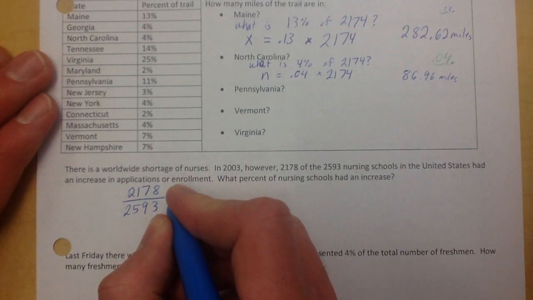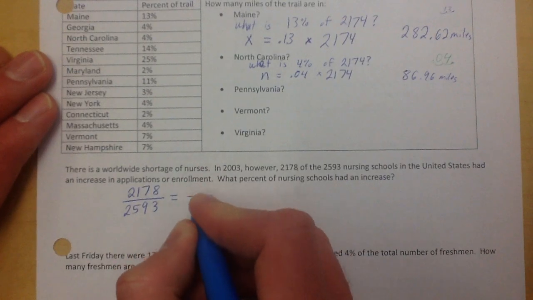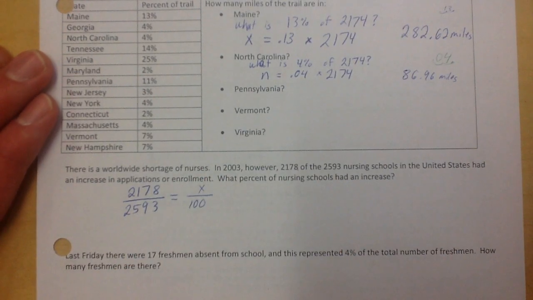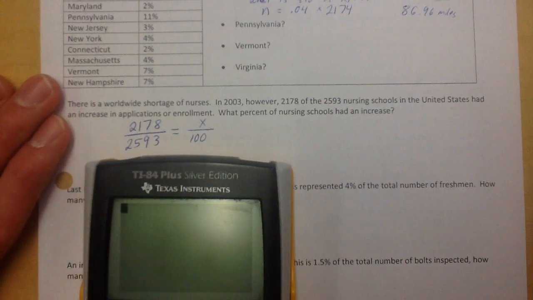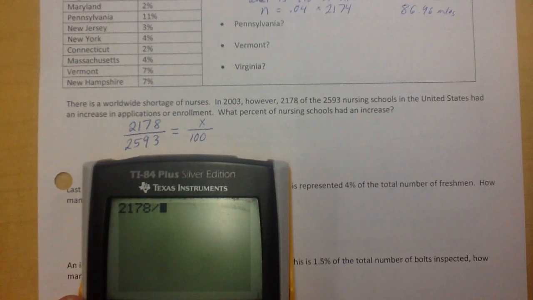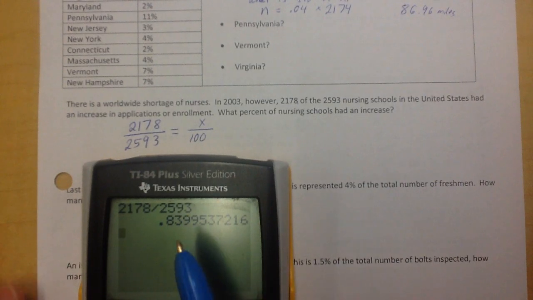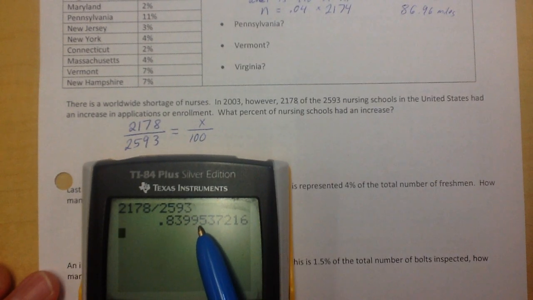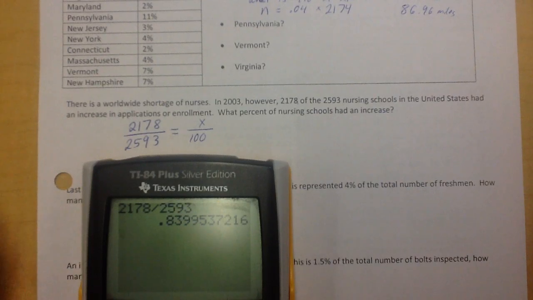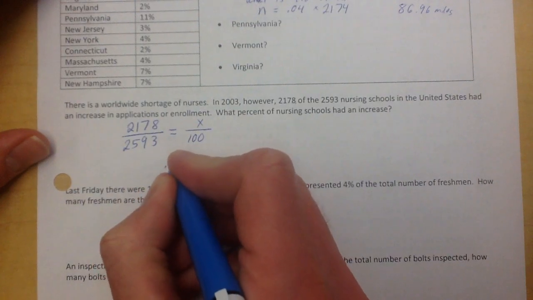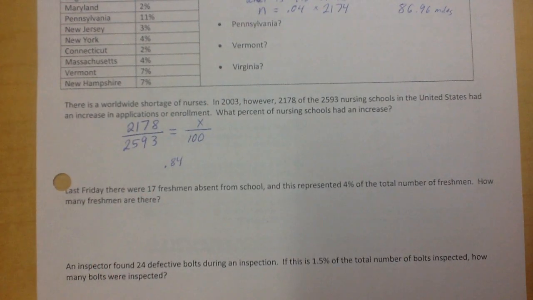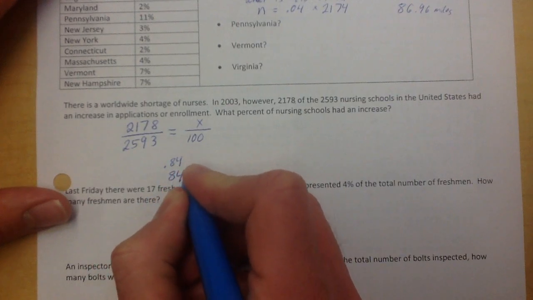You can think of it as a proportion. You could do this if you wanted to. But it is the same thing as doing what I'm about to do on the calculator. You can simply just divide it. You'll go 2178 divided by 2593, and you get that. And I'm going to write that down. I'm going to round that, though, the 995, that's going to round that up to 0.84. So we really have 0.84. But let's be realistic. 0.84 isn't a percent, so it's really 84%.